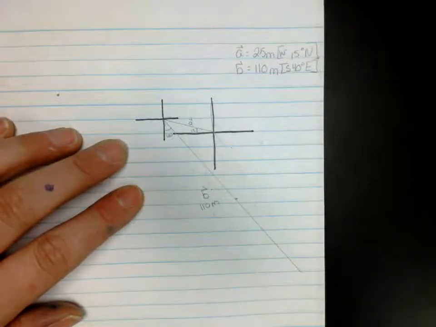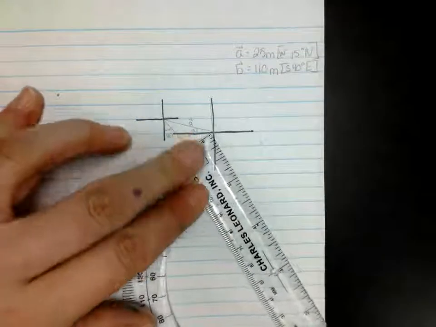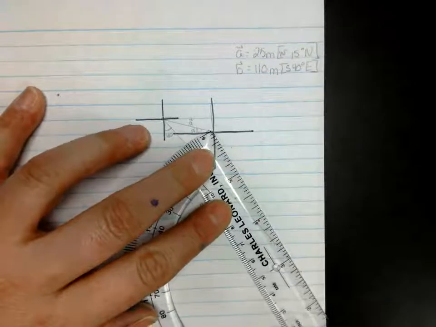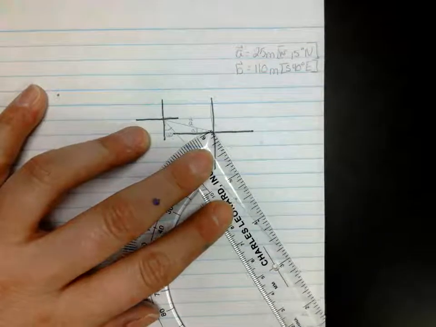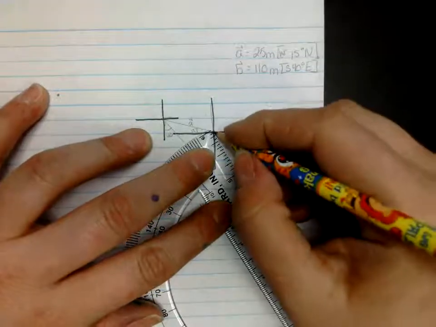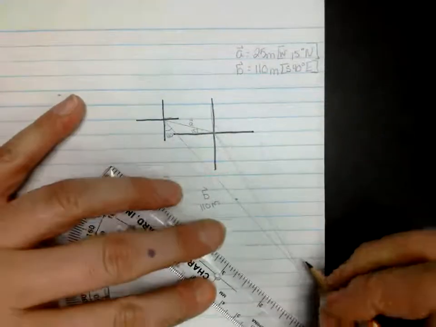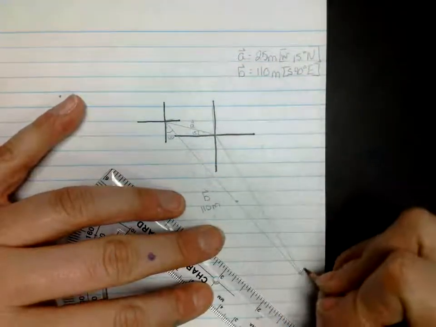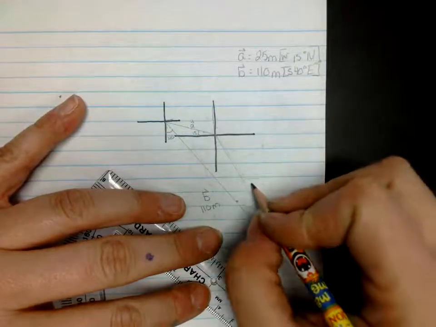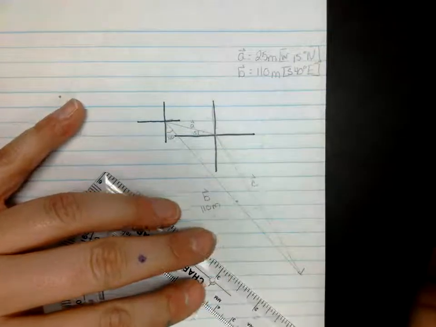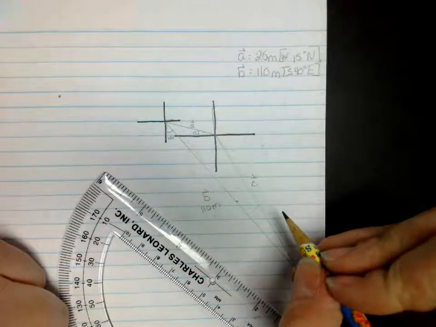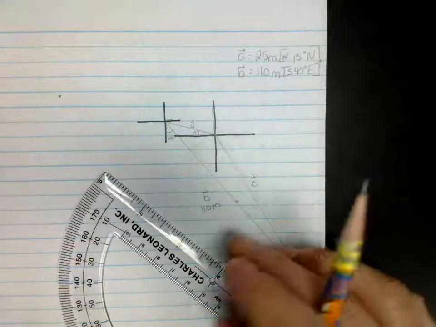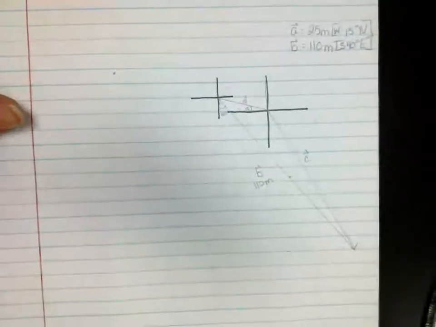So when I've got my two vectors drawn with my two compasses, I'm going to connect them. And I'm going to draw my resultant vector. This is the vector right here that we're looking for the magnitude and the displacement of. All right. So the first step of solving one of these problems is to use cosine law.